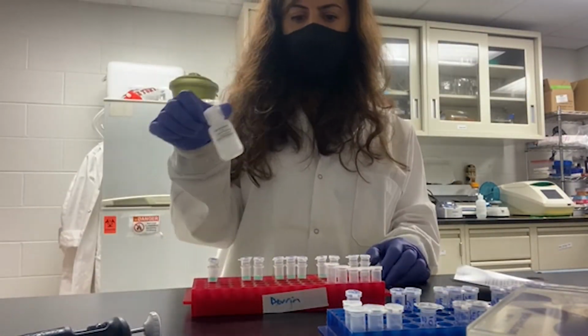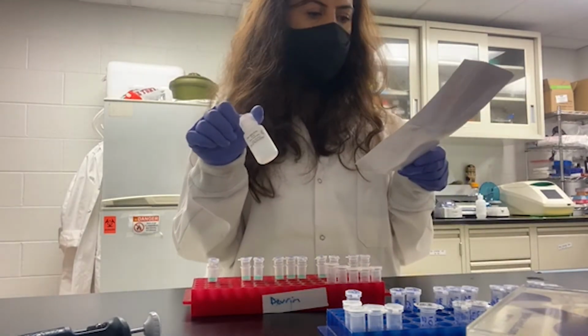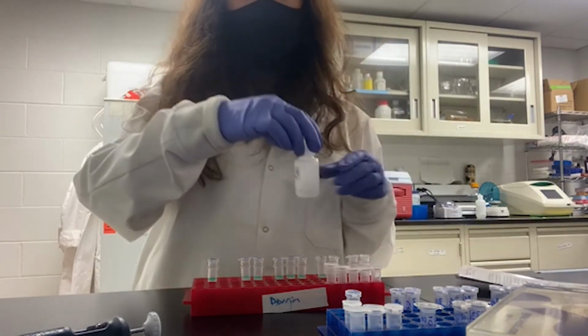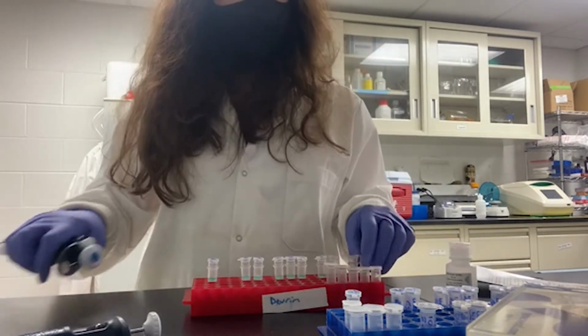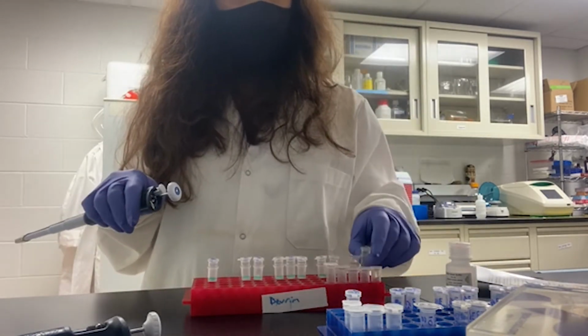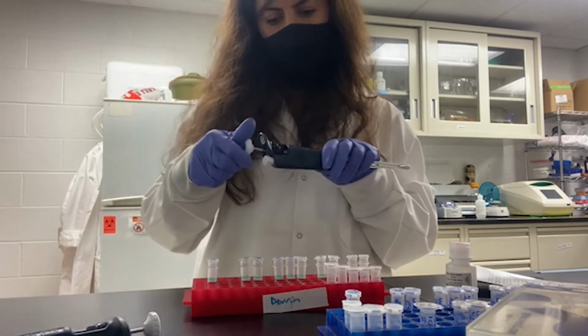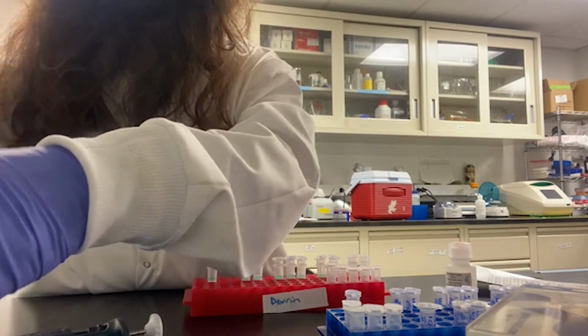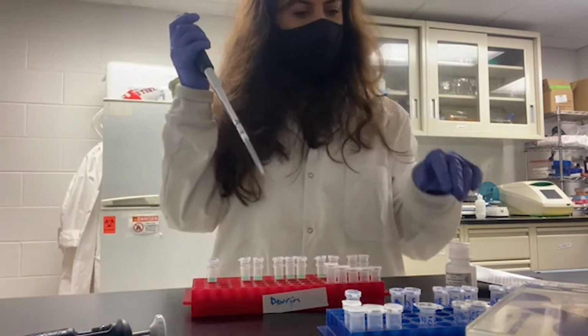Ready for the last step of the wash for the column, and this time I'm going to add 400 microliter to the same columns we washed before, and afterwards we are ready for getting our RNA out of the column.